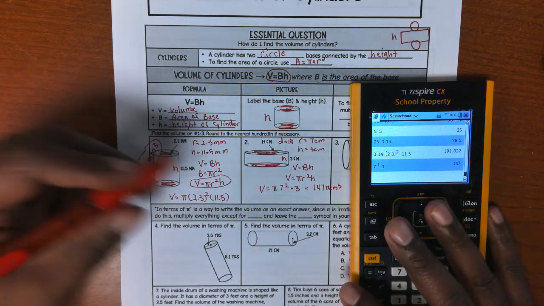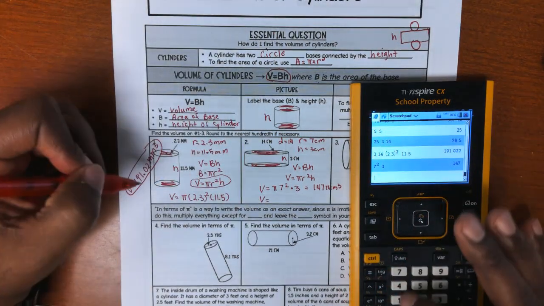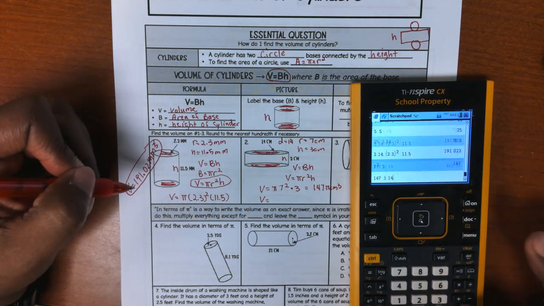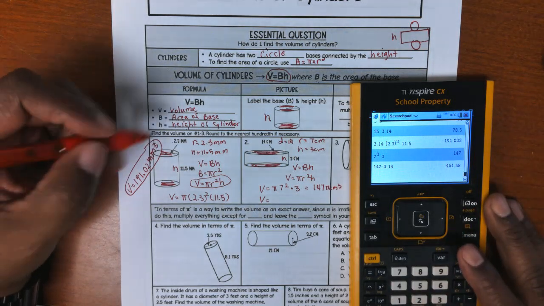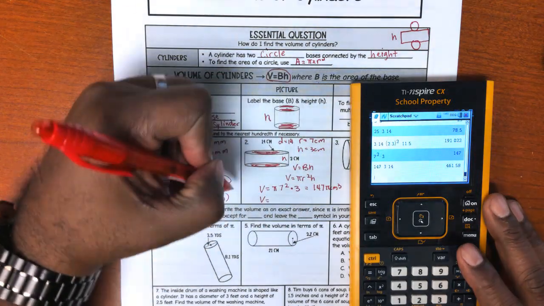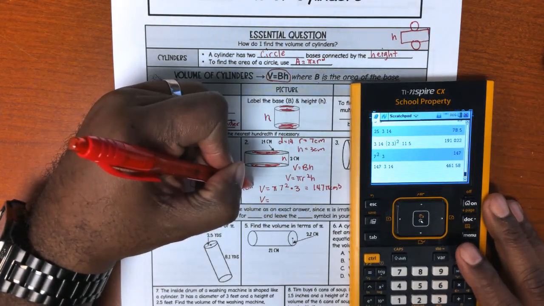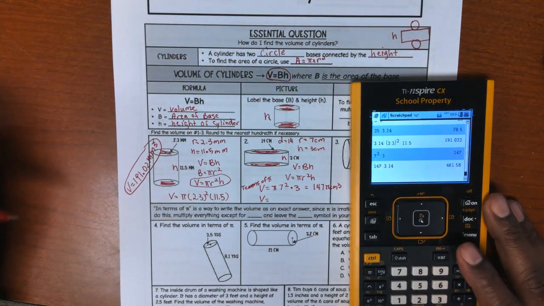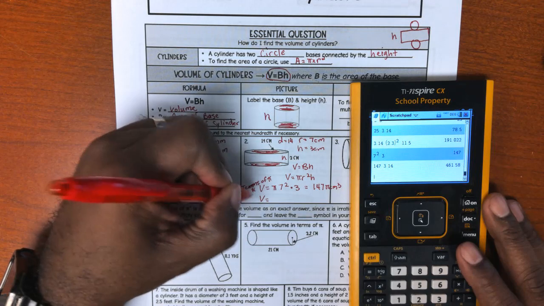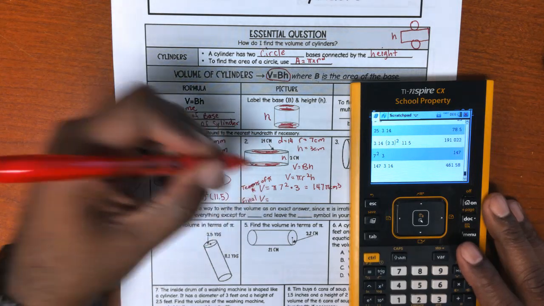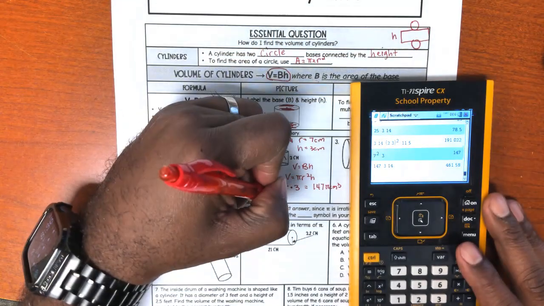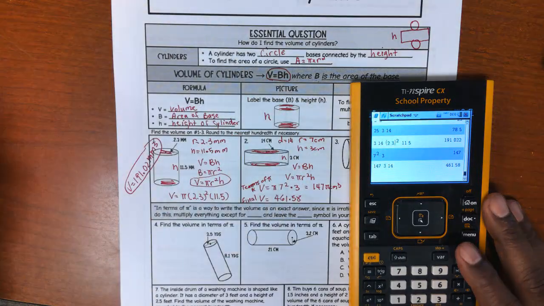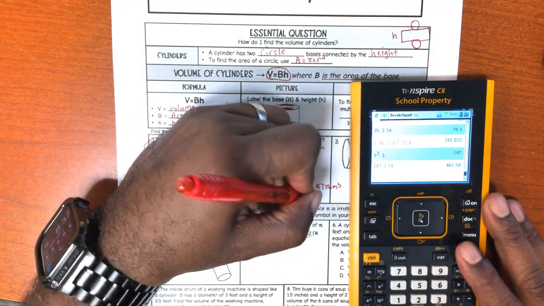And then we multiply it all out, and our final answer, 147 times 3.14, is equal to 461.58. So in terms of pi, which I'm going to write right here real quick. Okay, this is the first answer. And then the final answer that we'll get is 461.58, since we're using nearest hundredth, centimeters cubed.